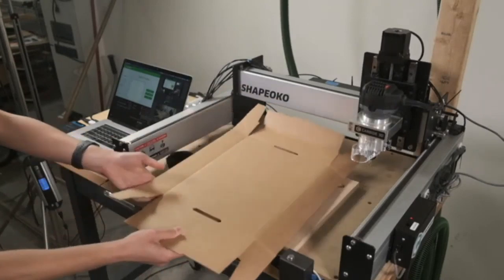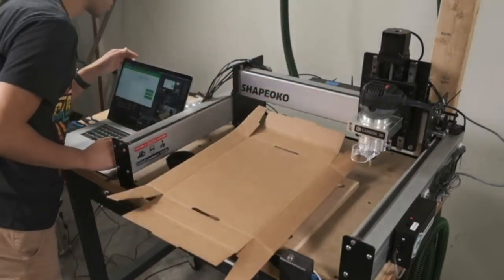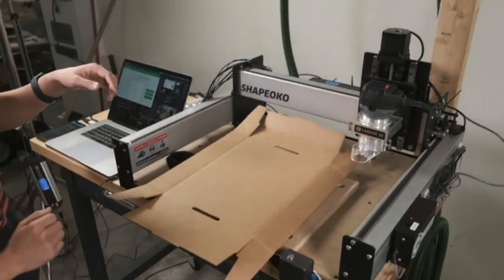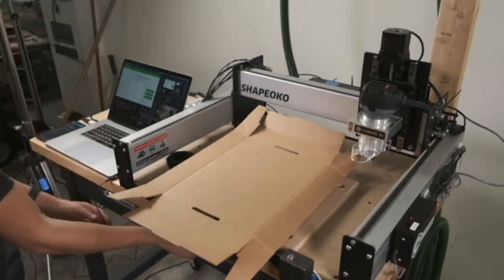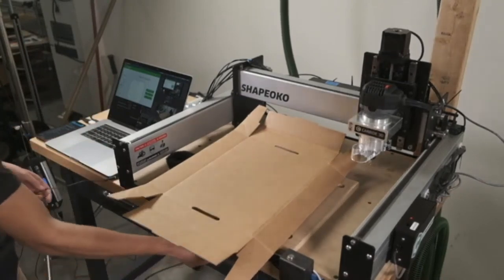So if you want to cut something that exceeds the travel of your CNC's bed, do I have a Sharpie here? I do not. I am so unprepared. Unfortunately, no writing implements here. Hopefully someone will come save me, but I don't think that's going to happen.